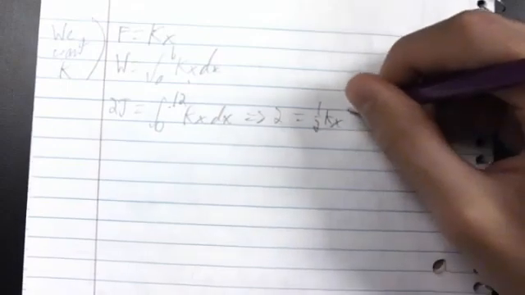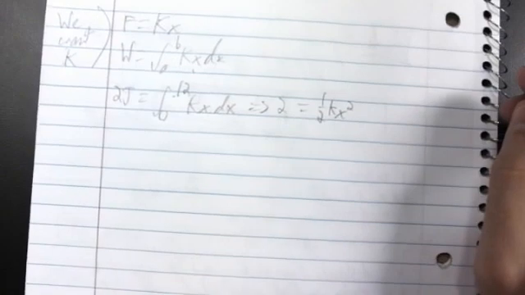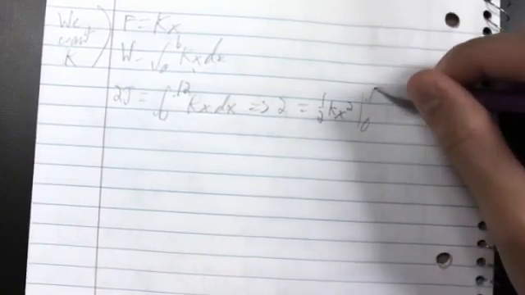So we have 1/2 k x squared. Make sure I'm all good. Yep, and this is from 0 to 0.12.